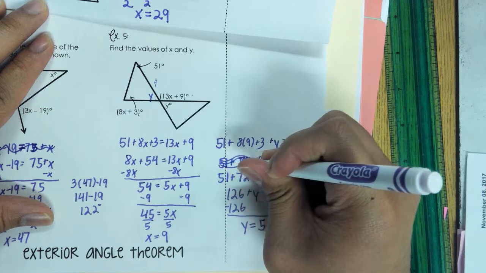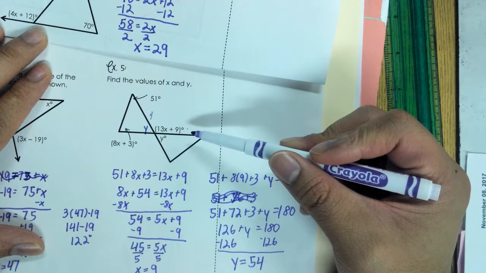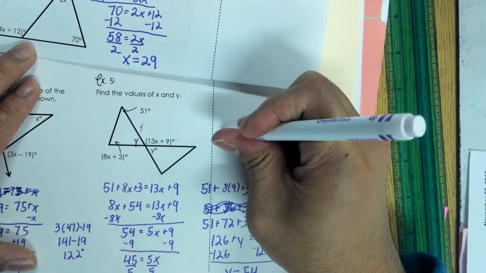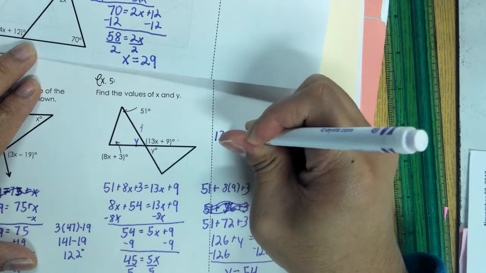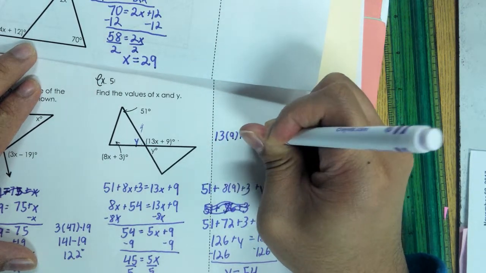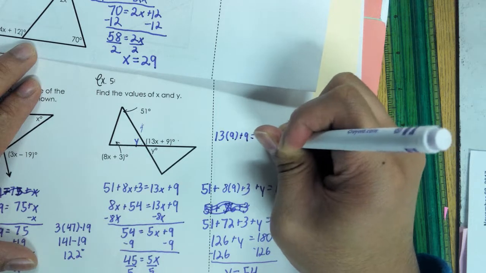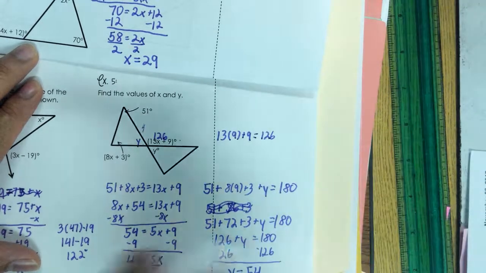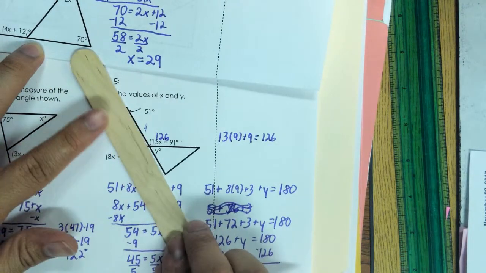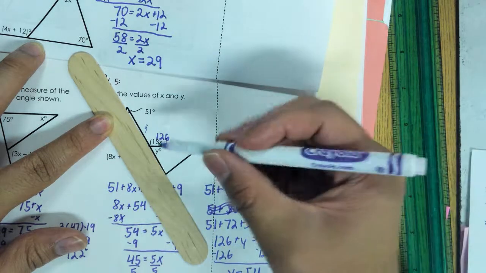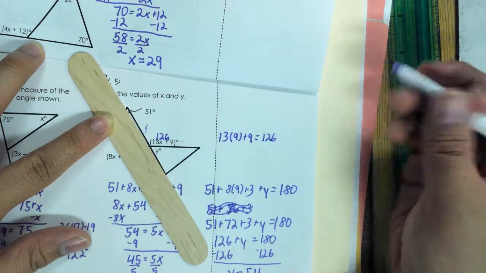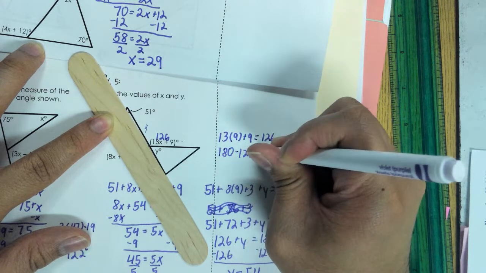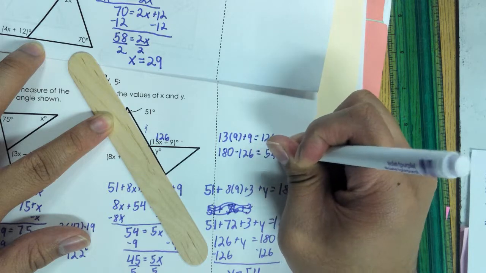We could have also used this angle up here. I'll do the second example. If I were to pick this angle instead, plugging in x there, I get 13 times 9 plus 9, which gets me 126. That tells me this angle right here is 126 degrees. Covering this up, 126 and y make a linear pair. A linear pair adds up to 180, so I can do 180 minus 126, which also gets me 54 degrees.